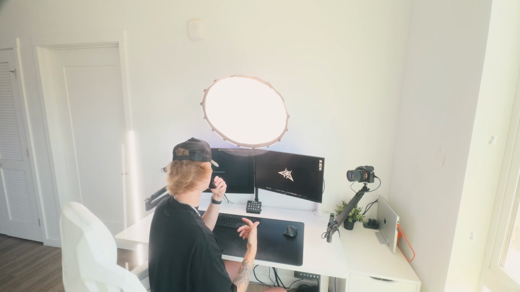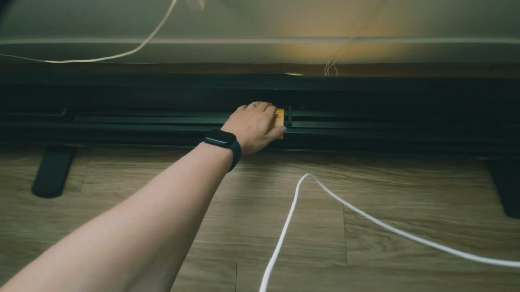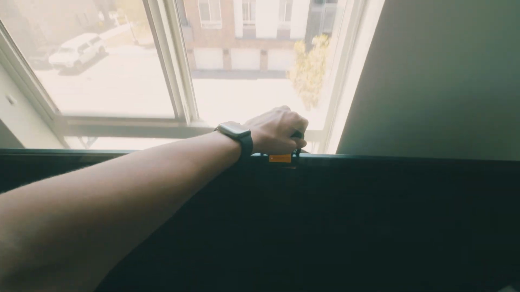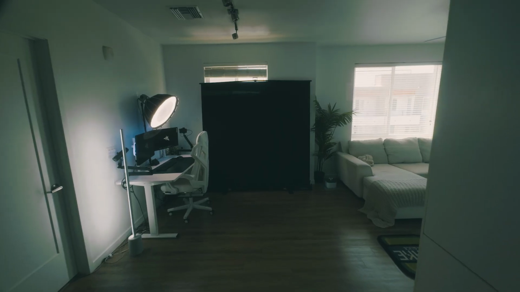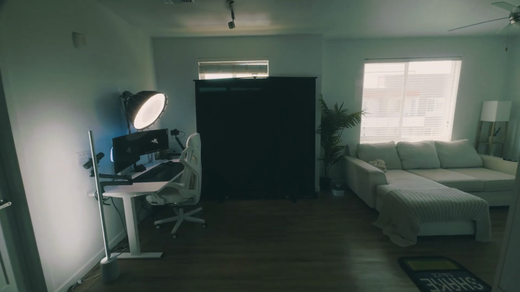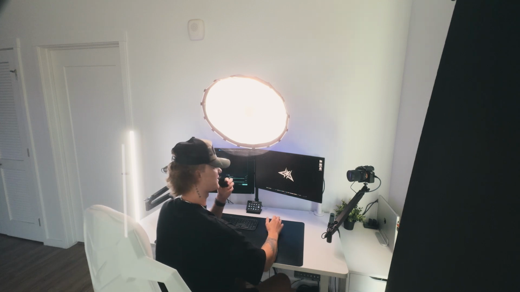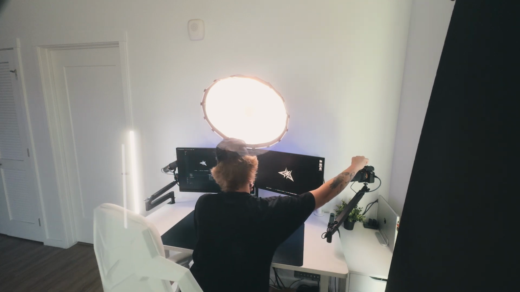Real quick though, before we get into this, I want to show you guys a secret little hack that I've found to work really well for me, especially being in the state of Arizona where it's always sunny. It's hard to keep the light consistent, so how do I do that? Let me show you. Just lift up this black screen, which I'm going to do right now off camera. That diffuses a lot of the light and gets rid of a lot of light that's spilling over. I'm going to turn on my camera real quick.